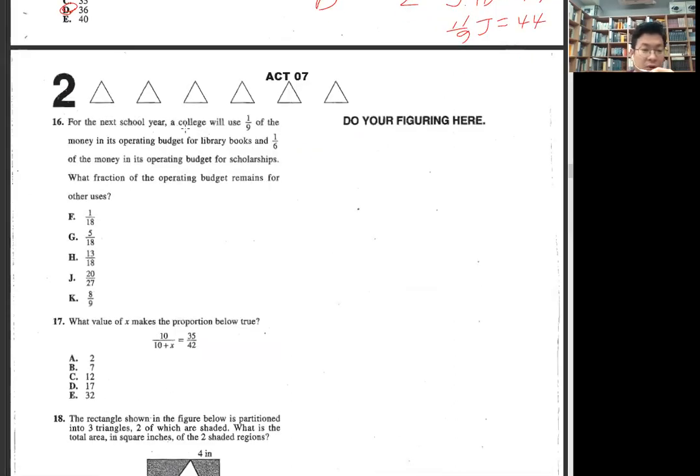For next school year, the college will use 1/9 of its operating budget for library books, 1/9. And 1/6 of the operating budget for scholarships, 1/6. What fraction of the operating budget remains? So take out 1 minus 1/9, 1/6 too. So this is 54.